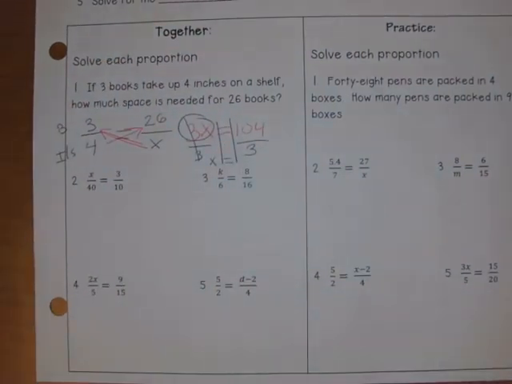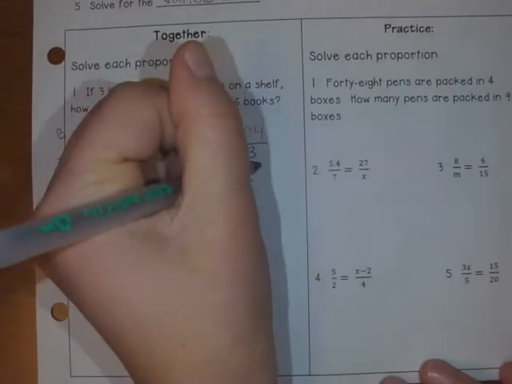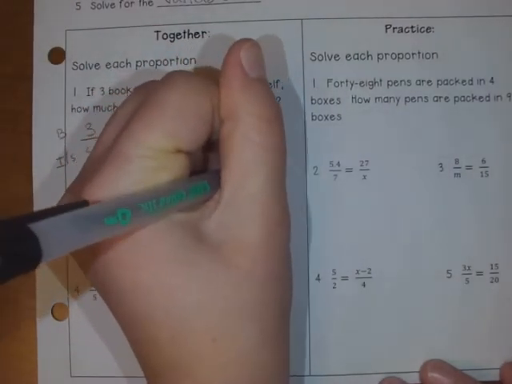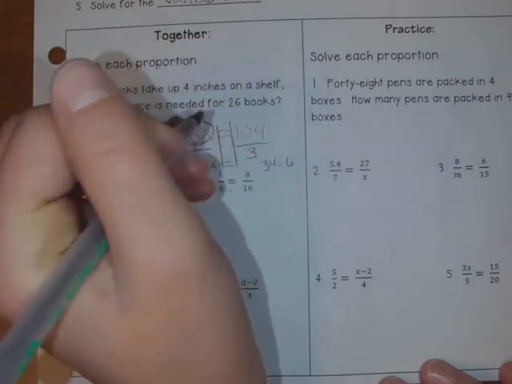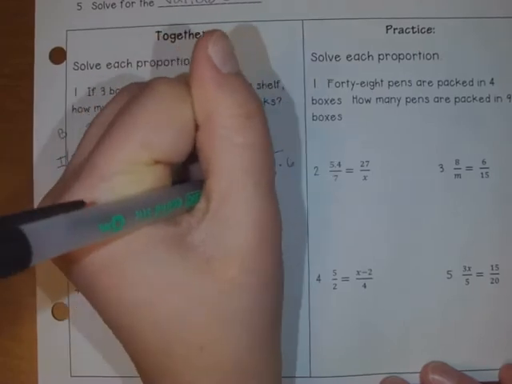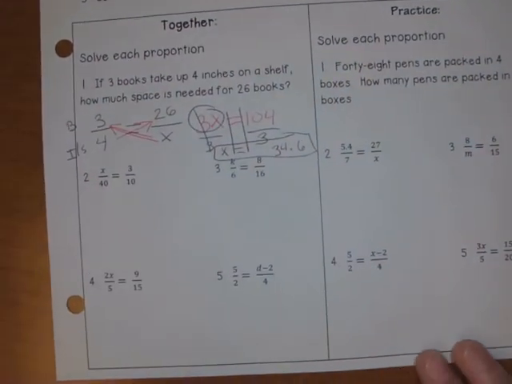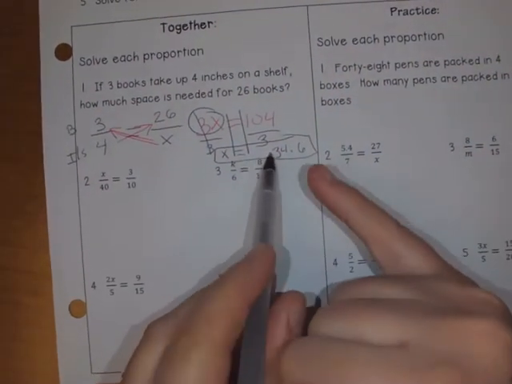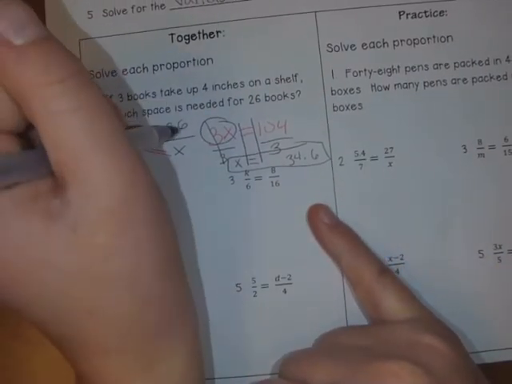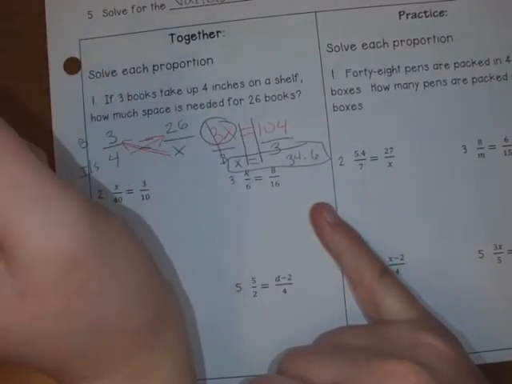X equals 104 divided by 3, which is going to be 34.6. And so x equals 34.6, and really it would be inches on this shelf.